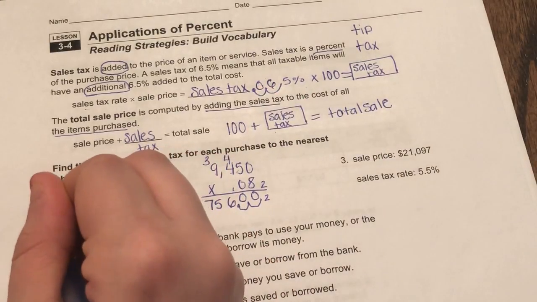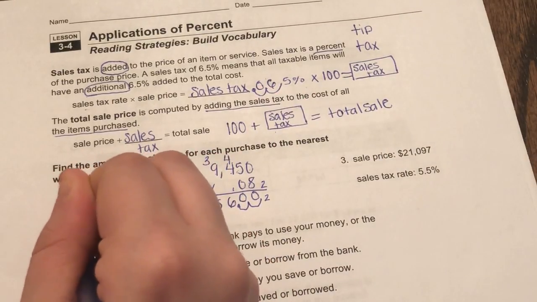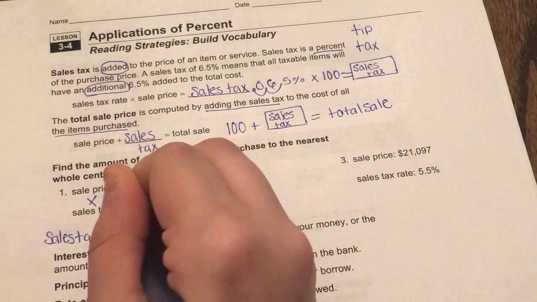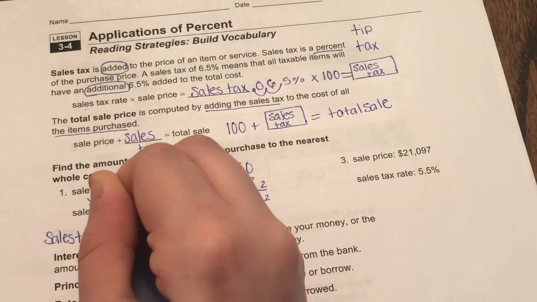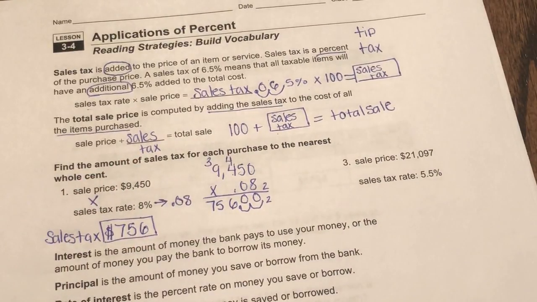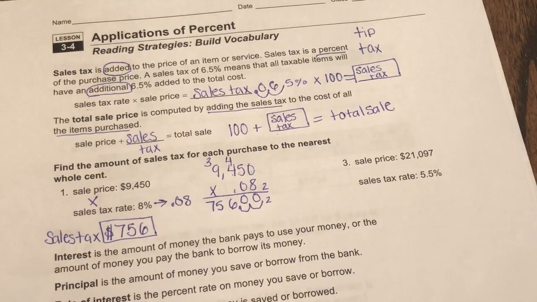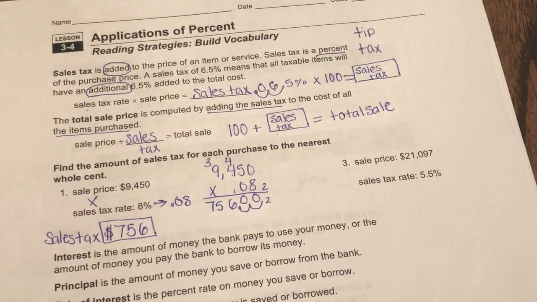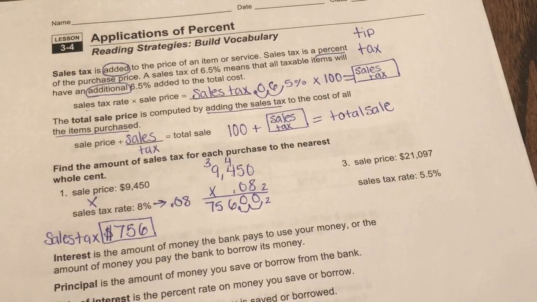So my sales tax is going to be $756. All right, so sales tax is going to be $756. Now, what you're going to do is change some decimals to percents in the next question, okay? You're just changing decimals to percents.